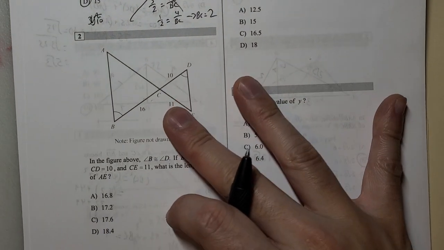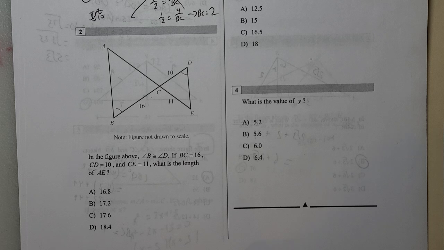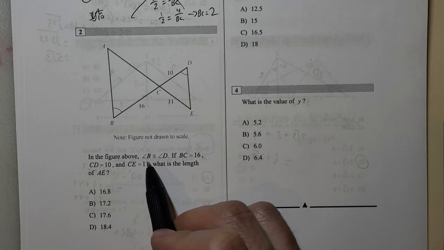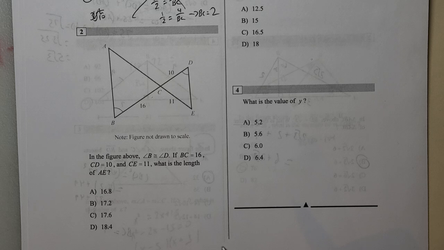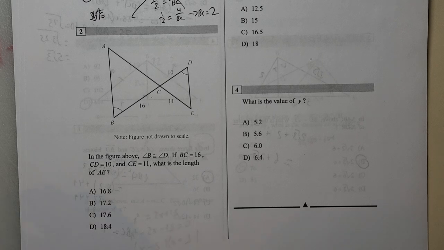Okay, this, again, a lot of times there's a lot of ways to solve these problems. In the figure above, B is congruent to D. They marked it for us. If BC is 16, CD is 10, CE is 11. What's the length of AE?